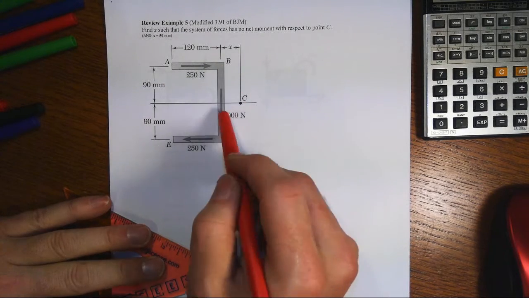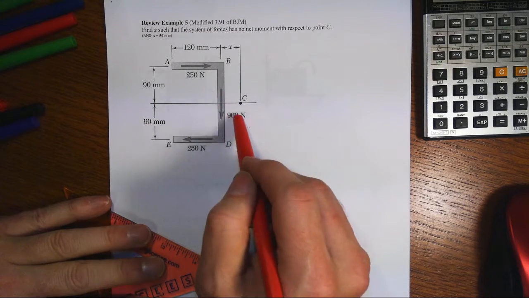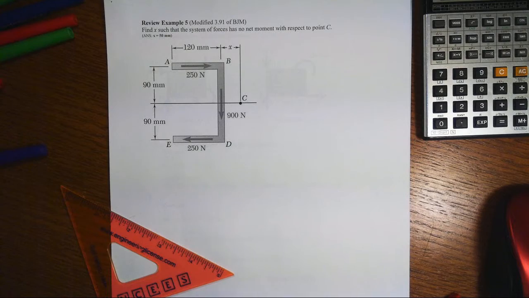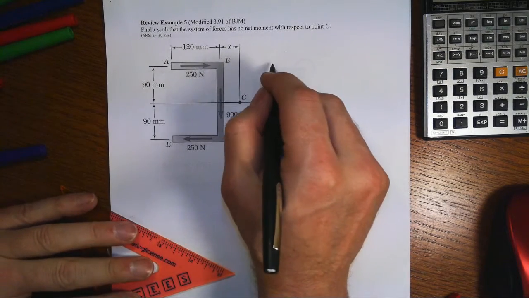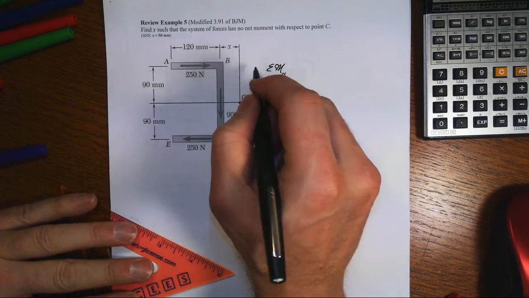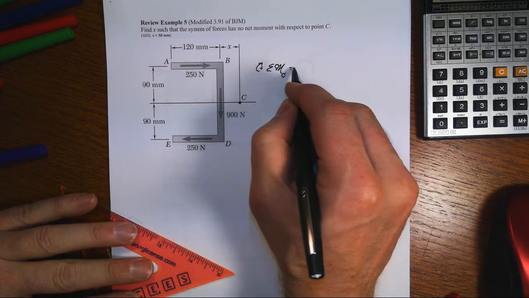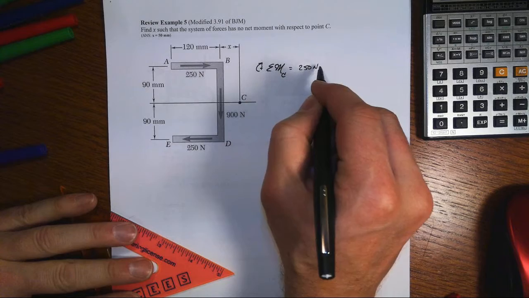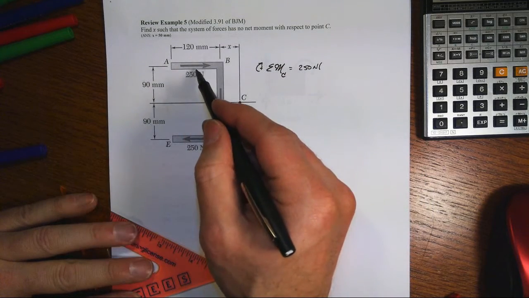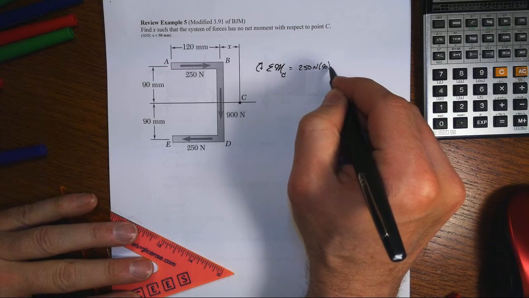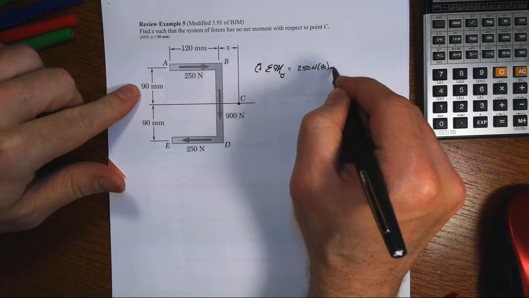And with respect to point C, we have the 900 newtons going the other way. So we're trying to figure out what that x distance might need to be. So what we'll do is sum moments about point C. Let's take clockwise as positive. We have 250 newtons, and we could take it times 90. And that distance, the perpendicular distance, is in millimeters.